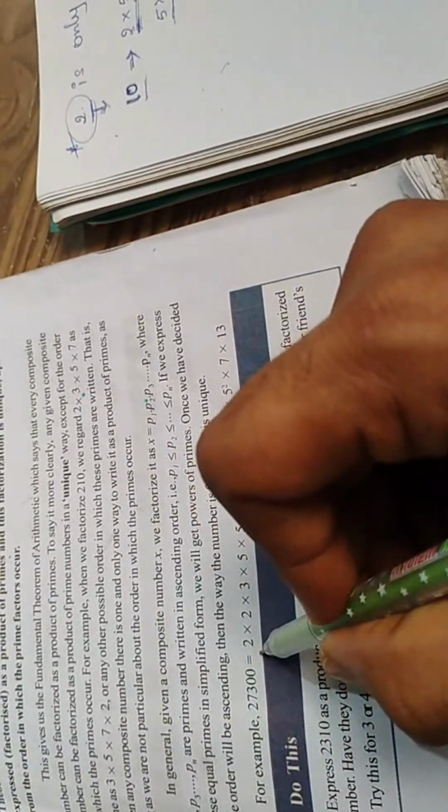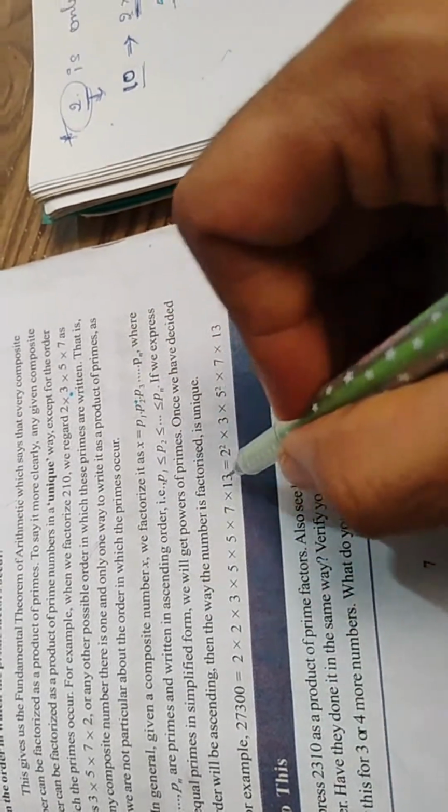For example, look at 27,300. We can write 2 into 2 into 3 into 5 into 5 into 7 into 13. These 2, 3, 5, 7, 13 are all prime numbers, so it is expressed as a prime factorization. We can write 2 squared, 3 to the power 1, 5 squared, 7, 13.